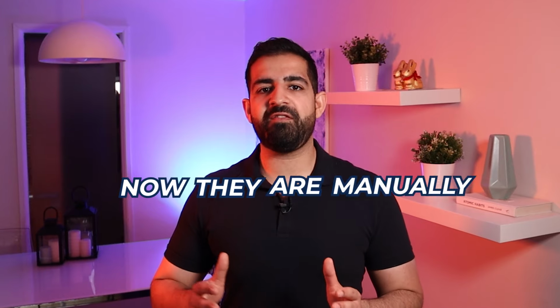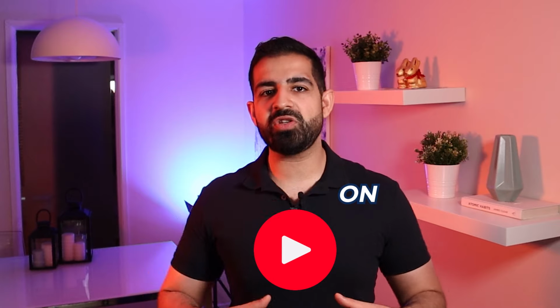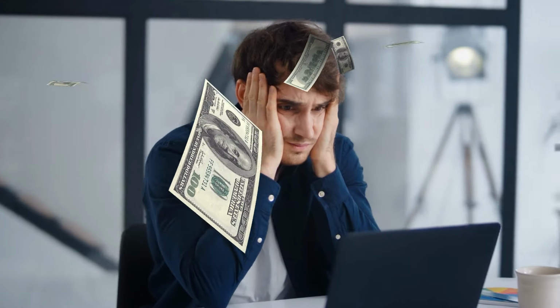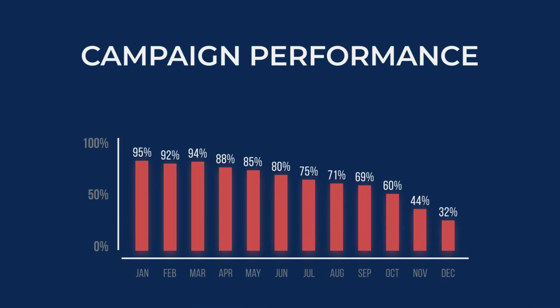So the biggest change that Google recently rolled out that affects YouTube ads the most is now they are manually forcing everybody by default to be advertising not just on YouTube, but also their display partner network. This is all of the websites that are affiliated with Google Ads. Your ads are going to be shown not only on YouTube, but those websites as well. And for those of you that run a lot of ads, you know the majority of times, these placements are a complete waste of money. And now that Google's really forcing you to spend on it, it brings down the entire performance of your campaigns.